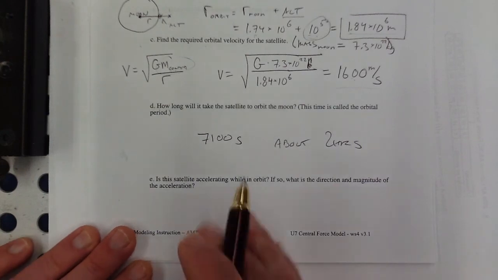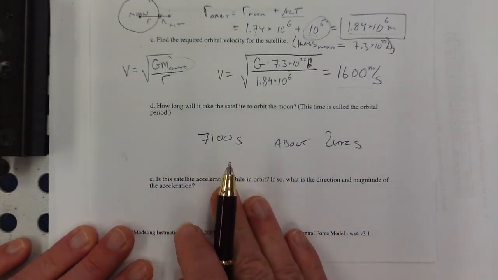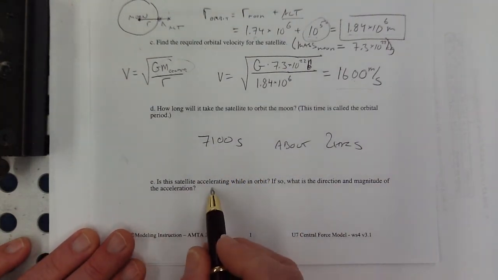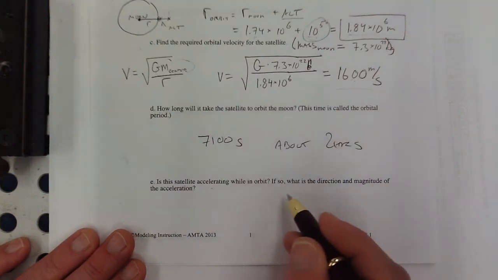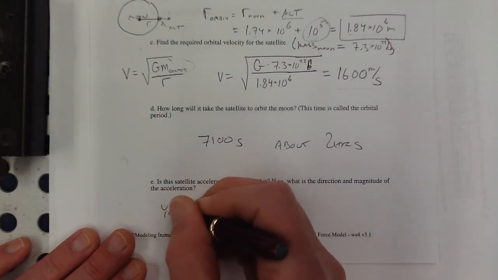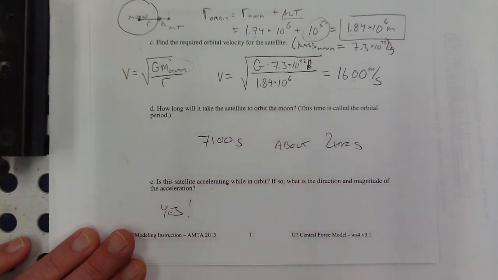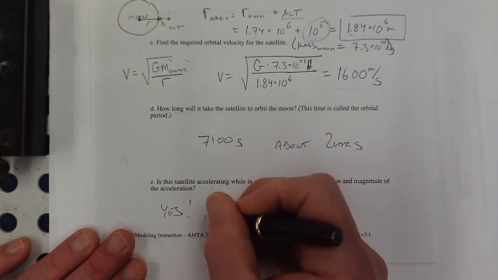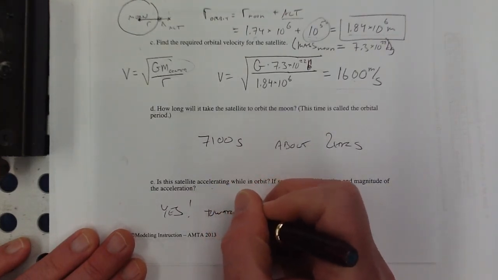The International Space Station, I think, takes about 90 minutes to go around the Earth. Is this satellite accelerating while in orbit? If so, what is the direction and the magnitude? Yes, because it's moving in a circle. So the direction is toward the center.